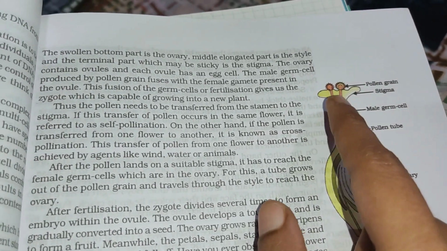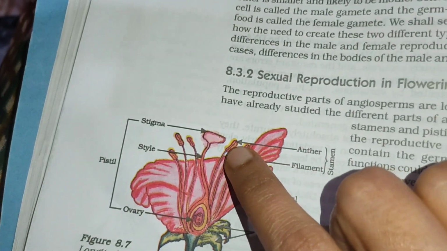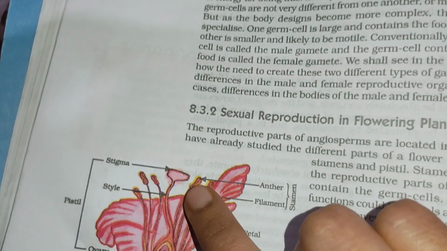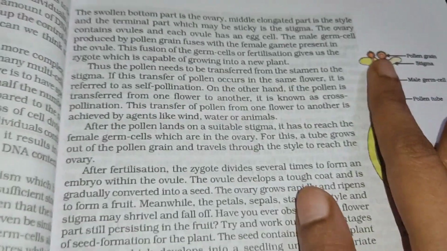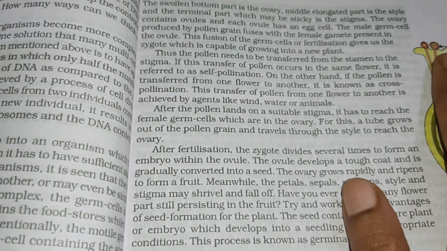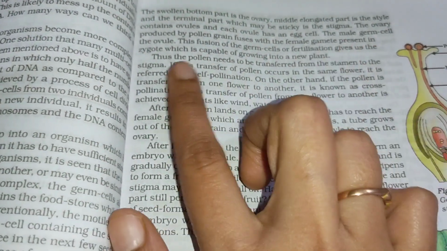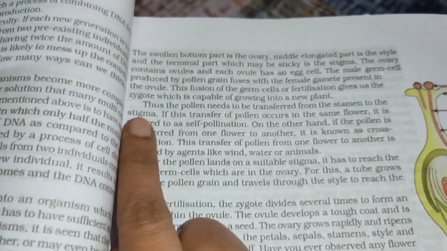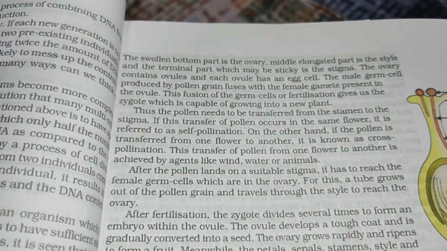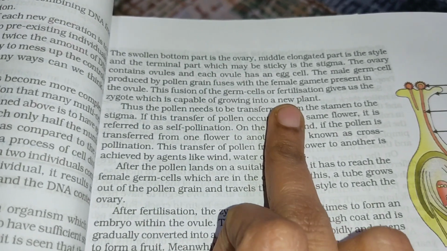The male germ cell produces the pollen grains. So this contains pollen grains. The pollen grain fuses with the female gamete present in the ovule. Both male and female gametes will fuse. This fusion is called fertilization. It leads to a zygote. After that, the zygote will grow into a new plant.